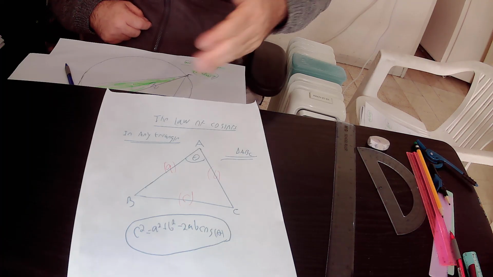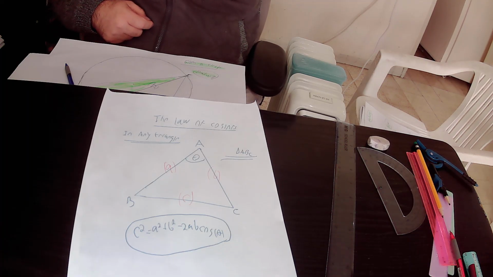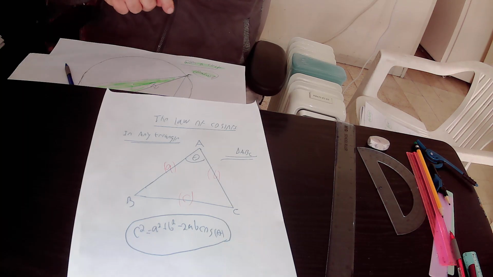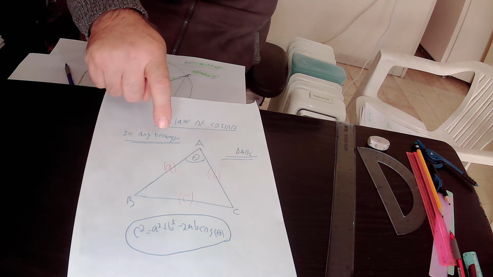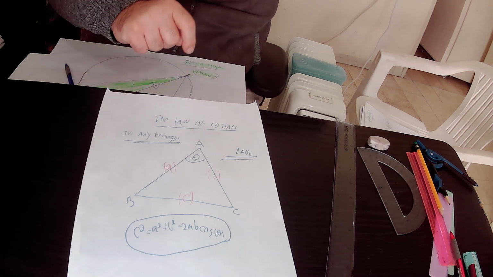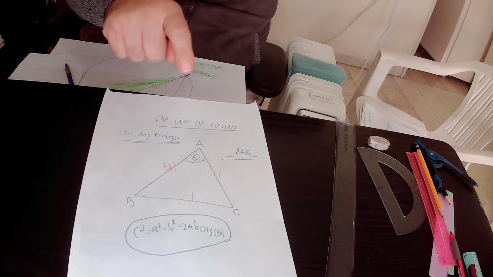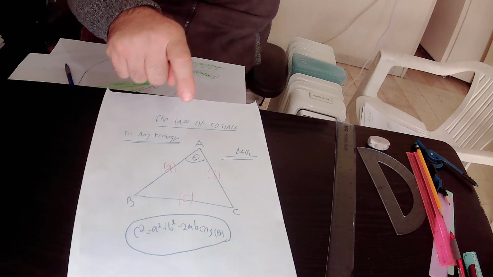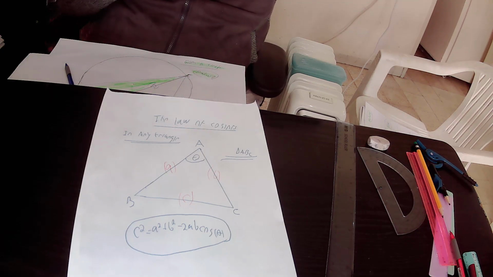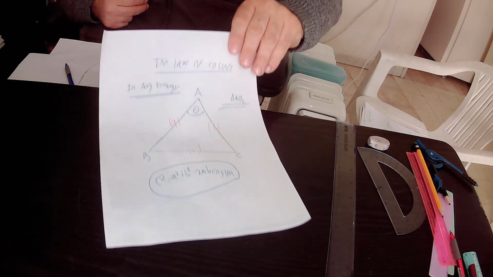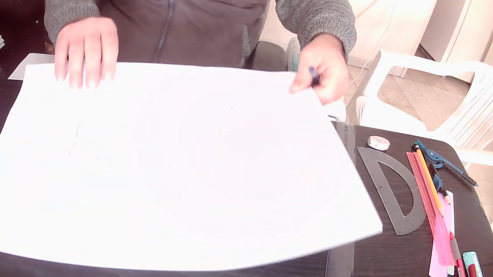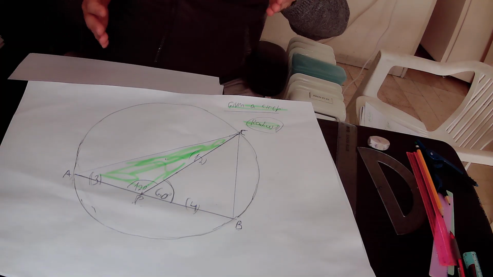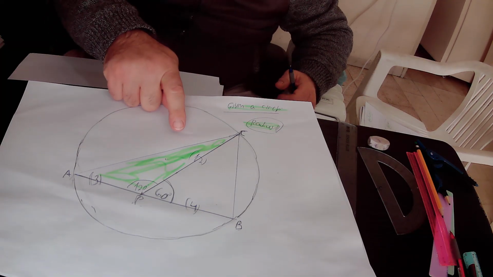So in this triangle ABC, the following equation is true: c squared equals a squared plus b squared minus 2 times a times b times cosine theta. Again, c squared equals a squared plus b squared minus 2ab cosine theta. So you can implement the law of cosines. In the first step, we will implement the law of cosines on this green triangle, triangle CAP.